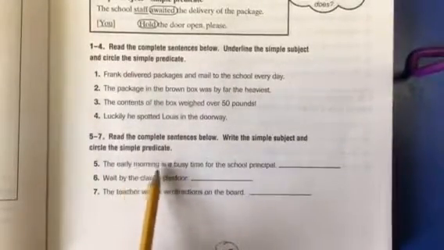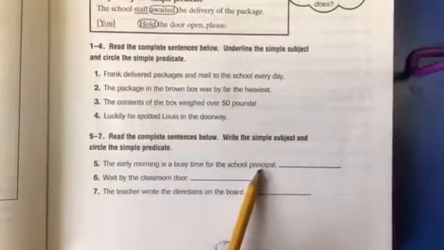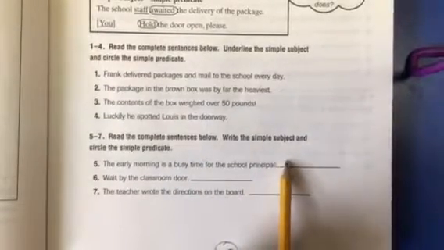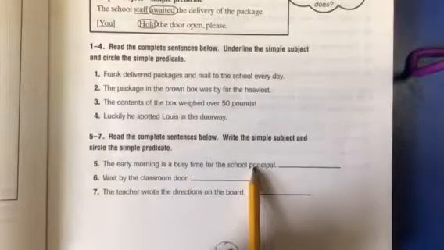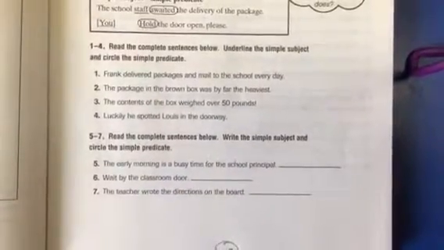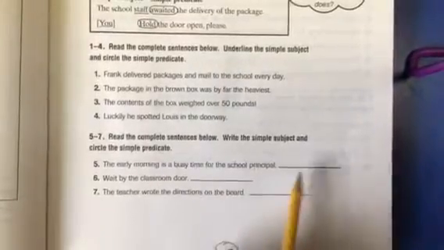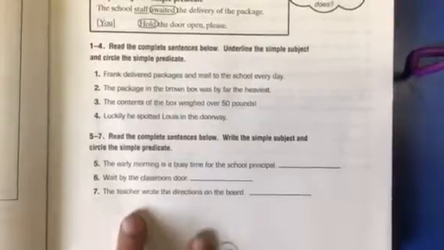So, in the early morning is a busy time for the school principal. Who are we talking about? The principal. So we would write principal here. And what is the principal doing? She's busy. Yes, the principal is busy in the early mornings. So you would write principal here and then circle busy. You're welcome. I just gave you one.